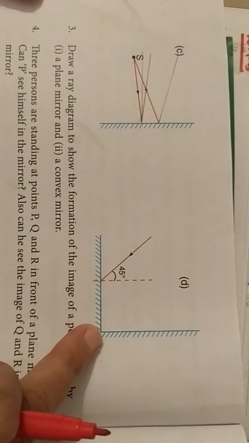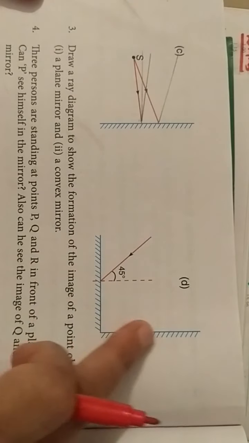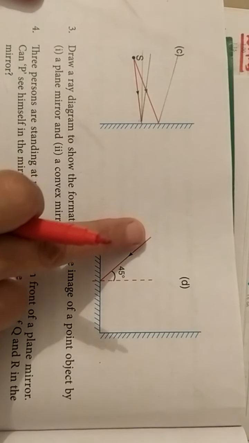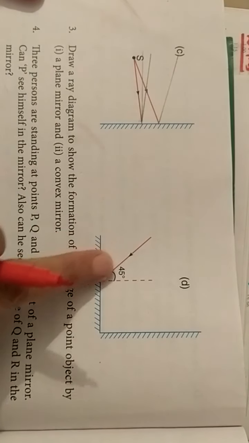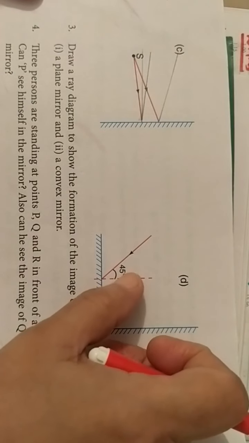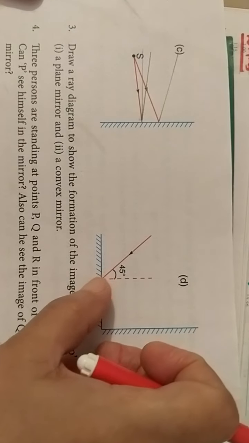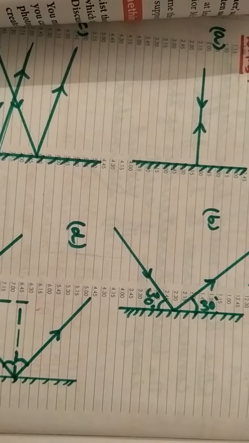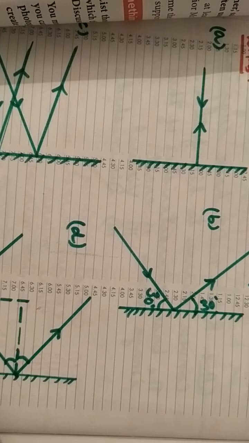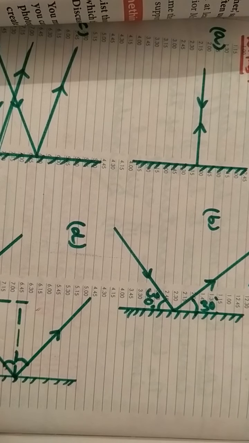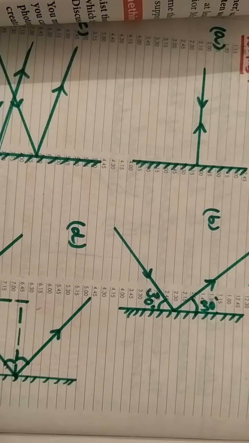Both the mirrors are placed at right angle to each other, that is making 90 degree. And you see here that the incident ray is making 45 degree with the normal. In the same way, the reflected ray, see here, this one is the reflected ray and this is the angle made by the reflected ray with the normal. So it will also be 45 degree.